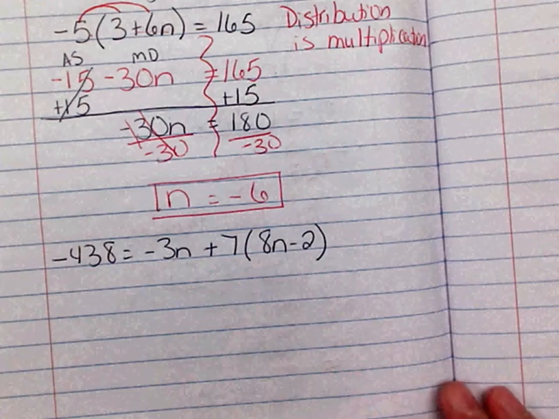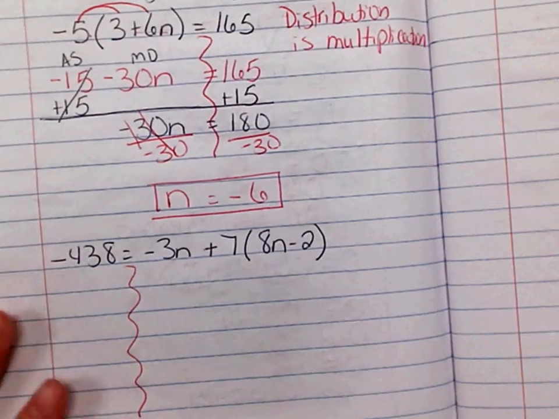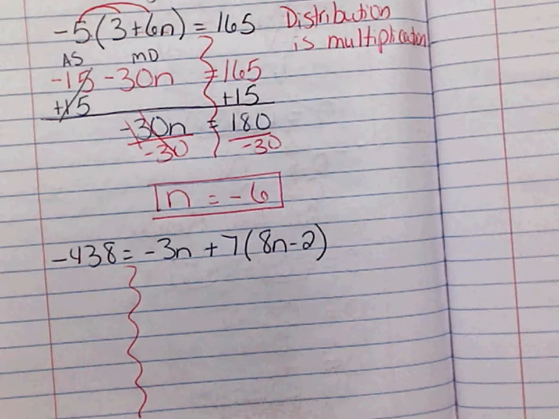All right. So first thing we want to do is we want to make sure we know where our different sides are at. Okay. Now, first thing we want to find is distribution.